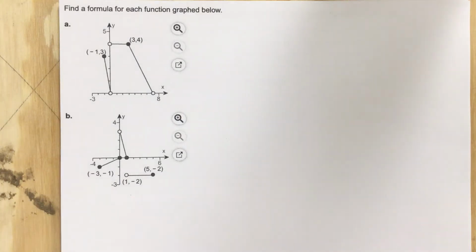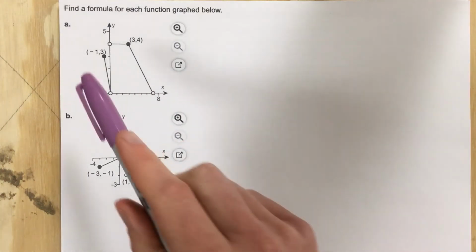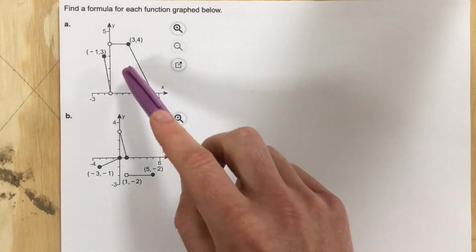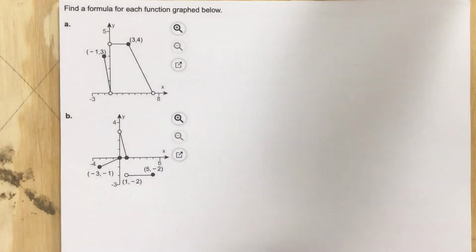This is problem number 1 for assessment number 3. In this problem it says find a formula for each function graph below. And they give you two piecewise functions to go ahead and write a formula for.